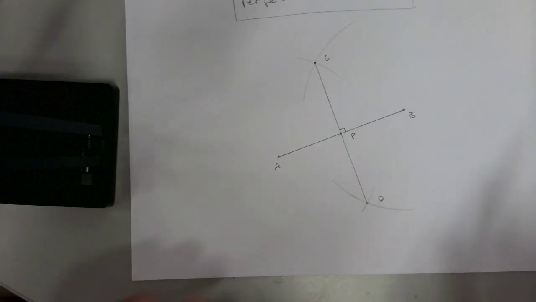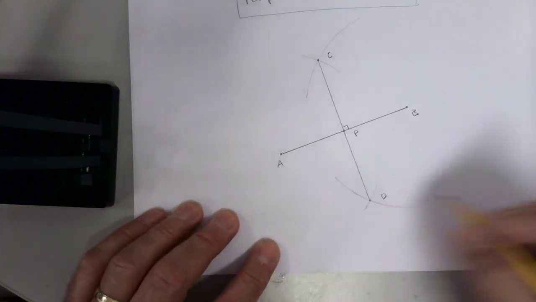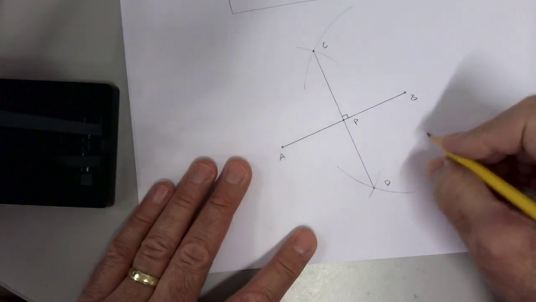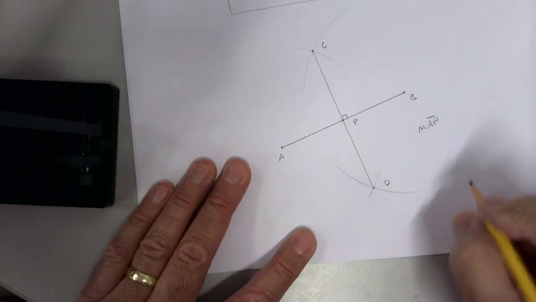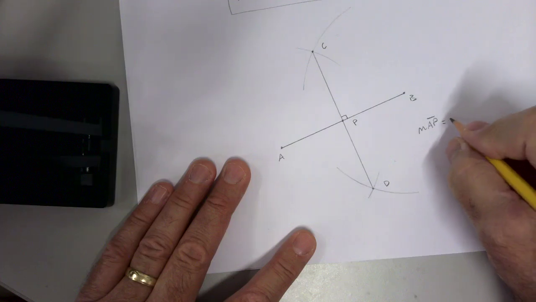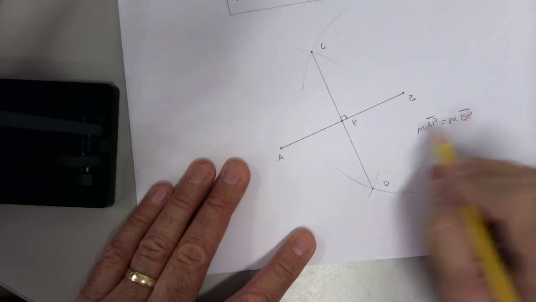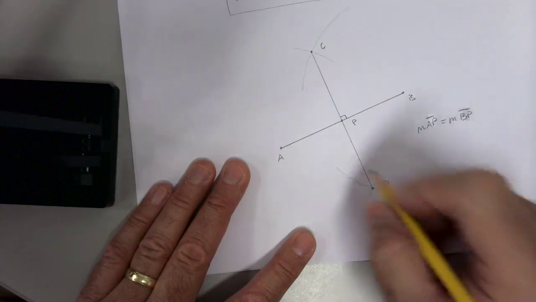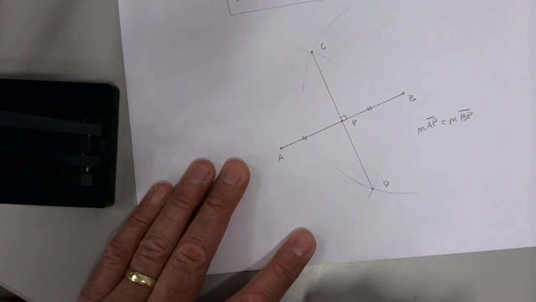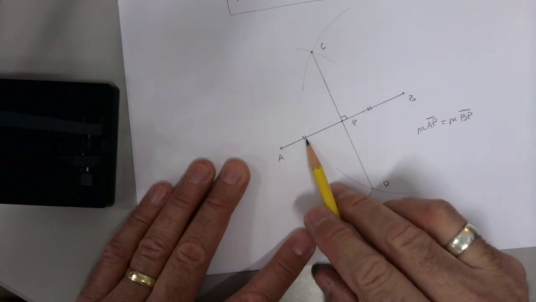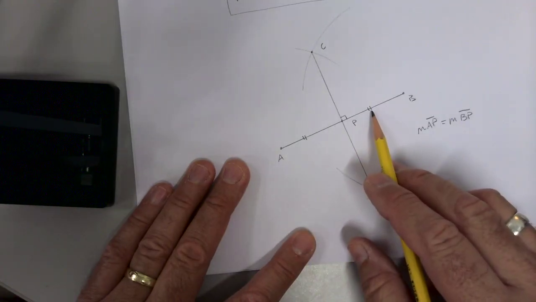Now in geometry, a few more steps. The way we indicate, for example, that the measure of line segment AP, with a little line over it, is exactly the same as the measure of BP. It doesn't really matter if you put B or P first, but they're the same. We say that these two segments are congruent, and we can show that by putting little tick marks on the line. Any segment that has double marks is exactly the same length as the other.